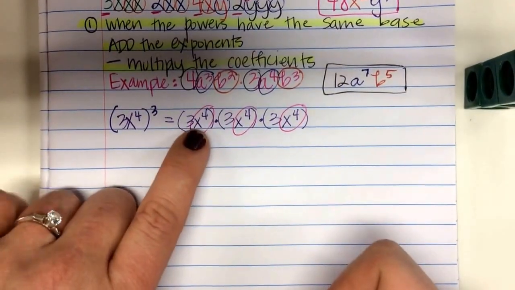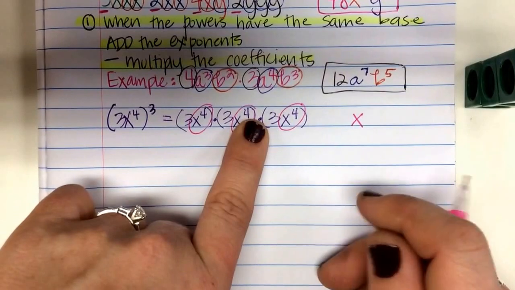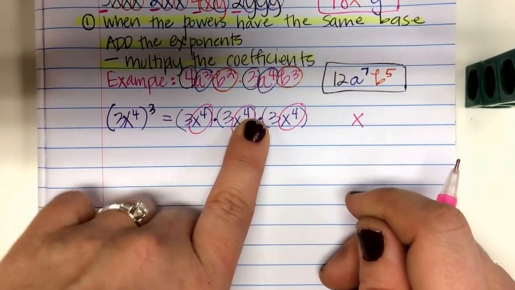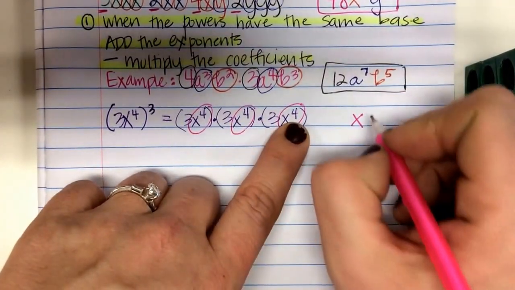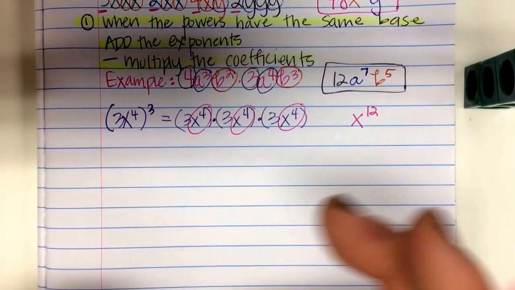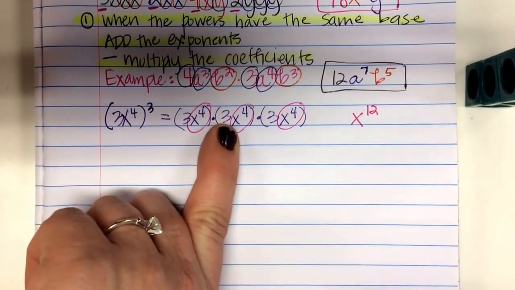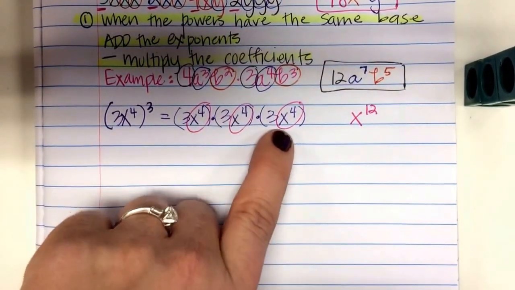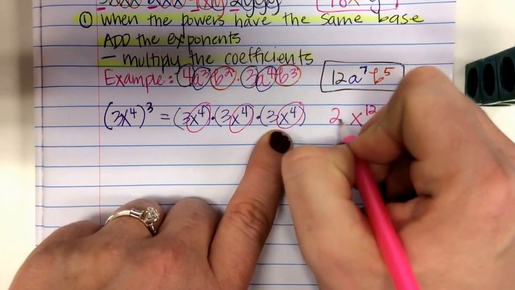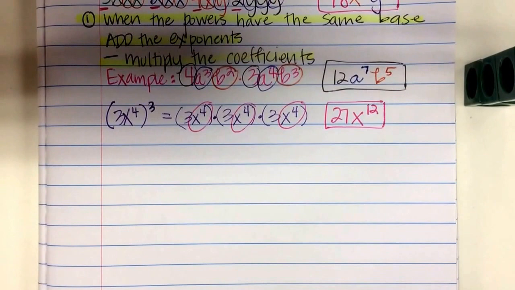They're the same base. 4 plus 4 is 8, plus 4 is 12. And what do we do with our coefficients? Multiply. 3 times 3 is 9 times 3 is 27. There's your answer.